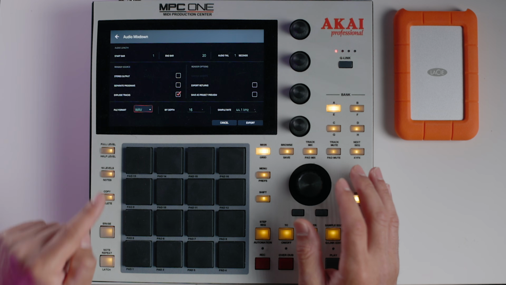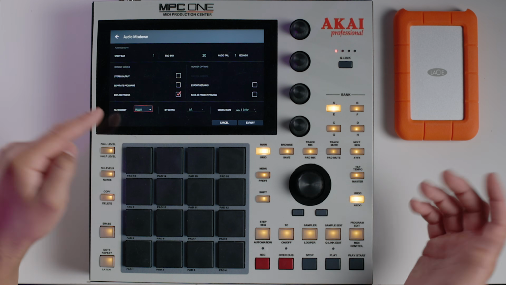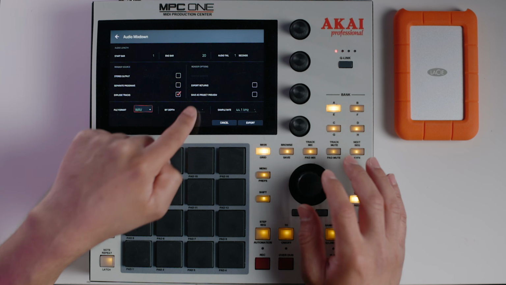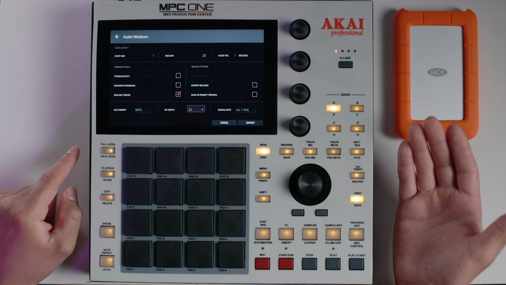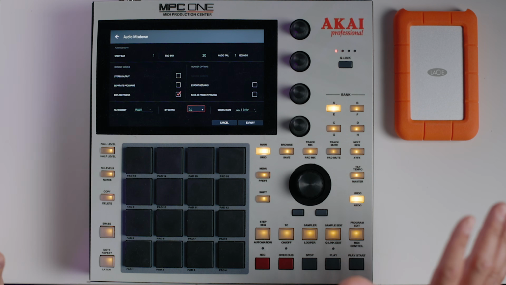Make sure that's selected. File format, I'll keep that as WAV. Bit depth, I'll put it at 24. Your sample rate, I'll leave that at 44.1. And that's pretty much it. And now we're actually ready to hit export.